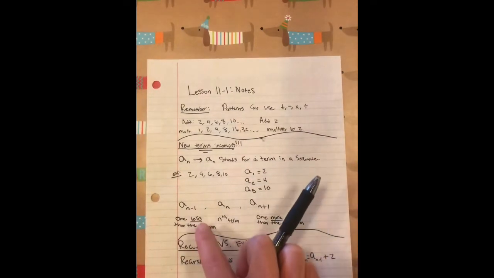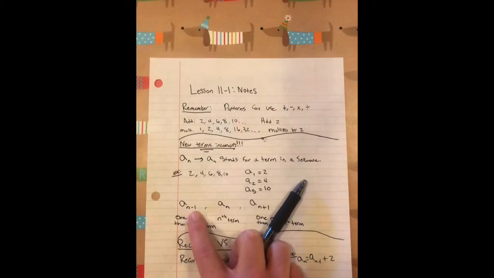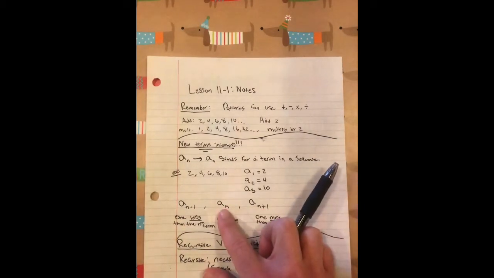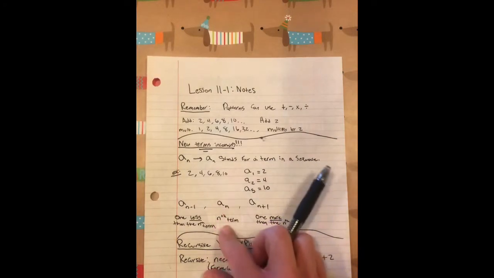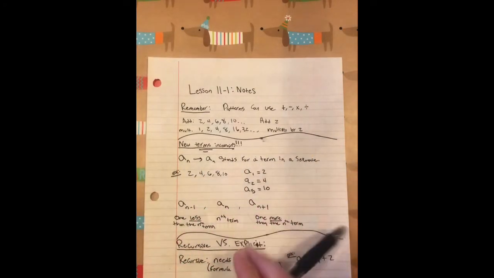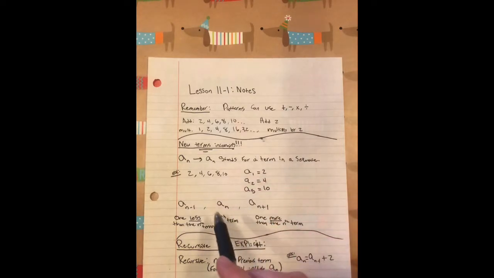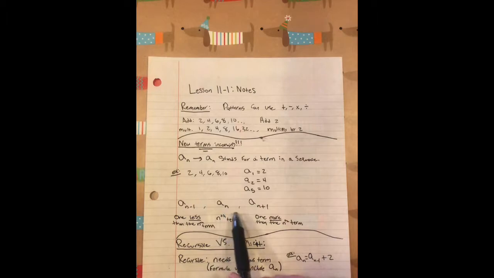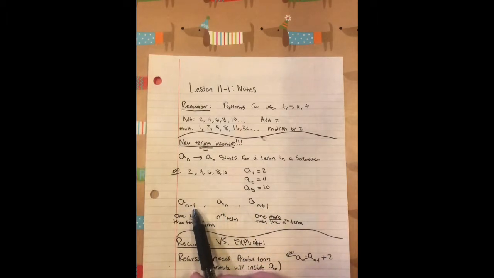You're also going to see a sub n minus 1 and a sub n plus 1. So if a sub n is just the nth term, that's what they say in the gray box or in the textbook, the term you're looking at in the sequence, this would be the one after that. This would be the one before that.